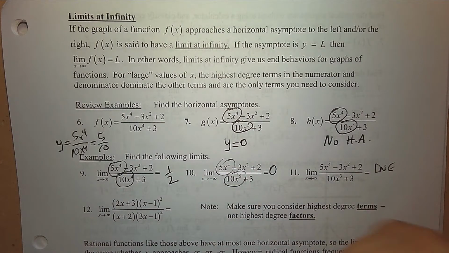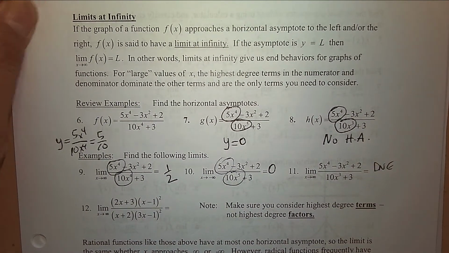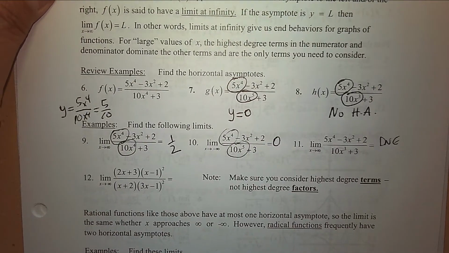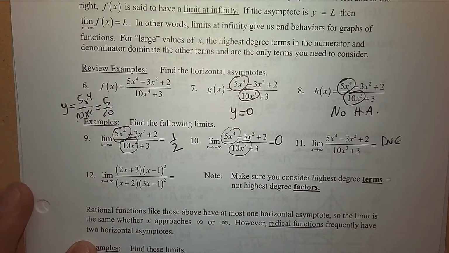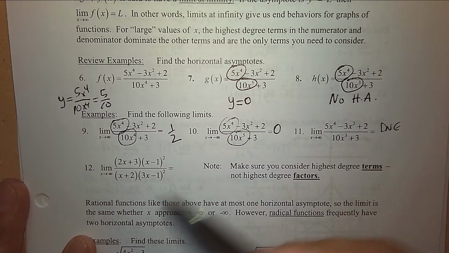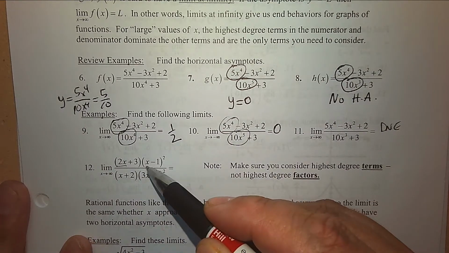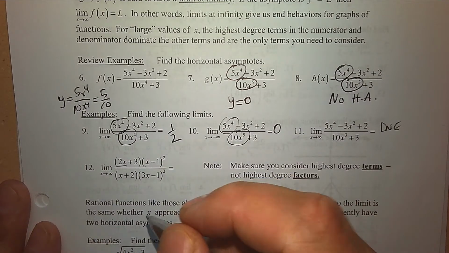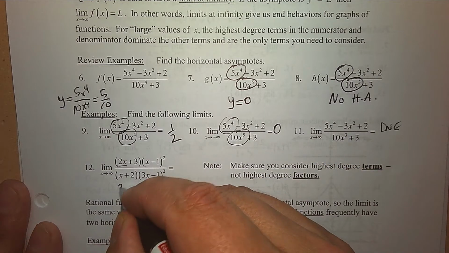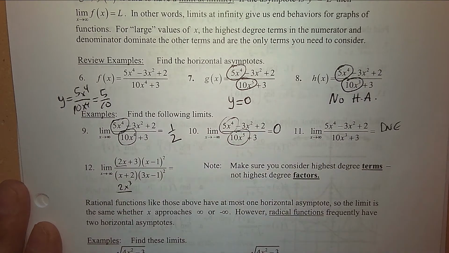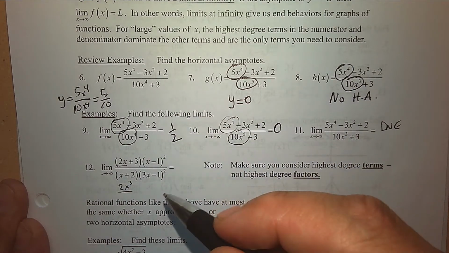12. What makes this one challenging? It's factored. We have to expand it. But we only care about the power term. So how can I quickly find the power term? 2x times what? x squared. What would that be? 2x cubed. Correct? How do I find the next power term?